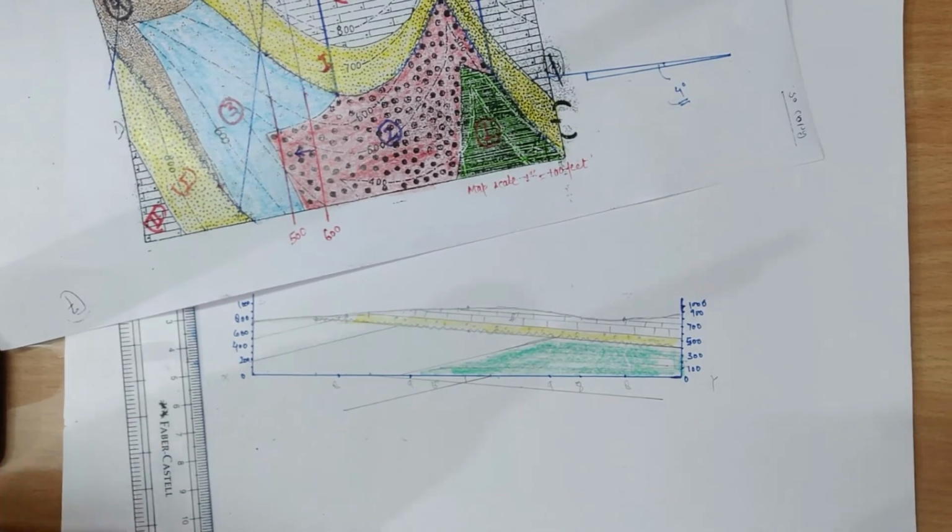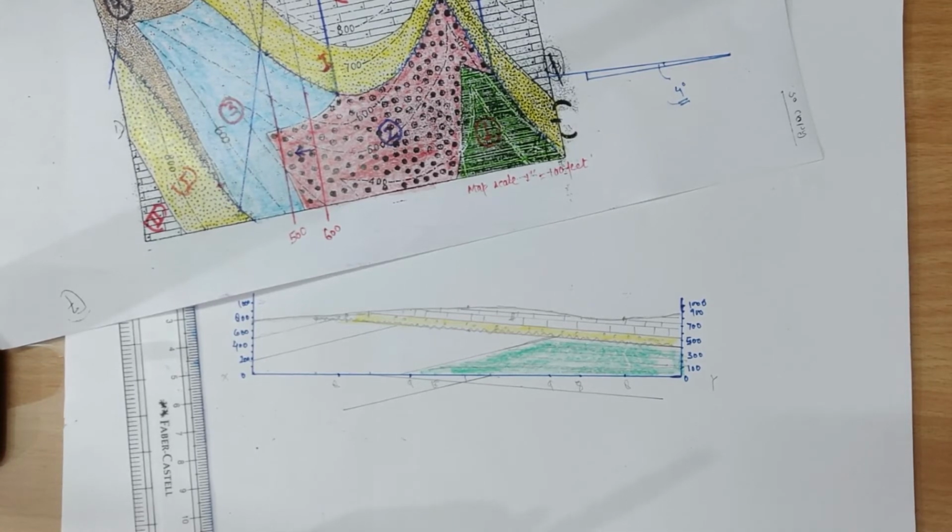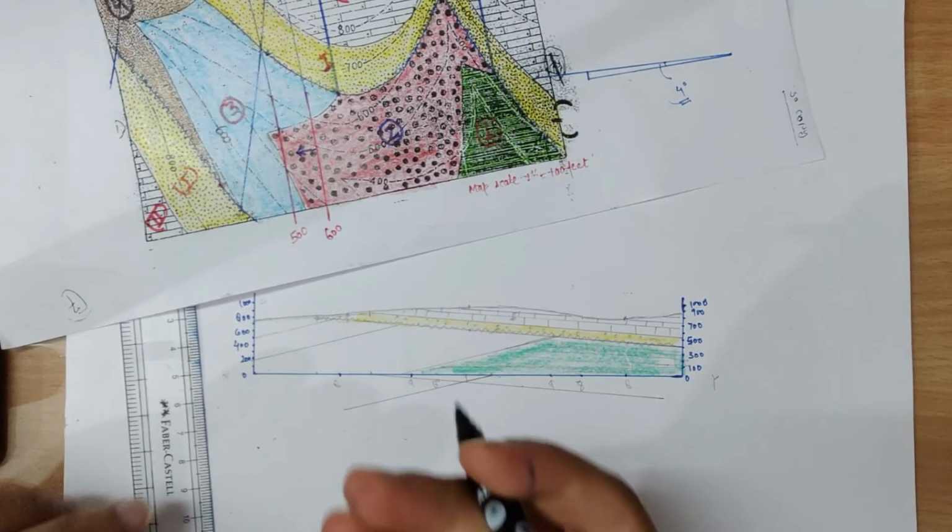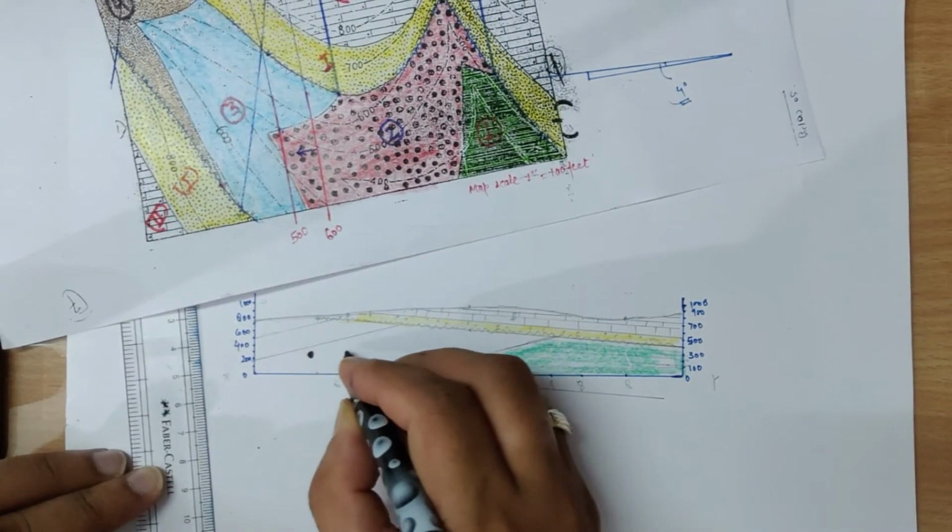Then second bed is represented by coarse dots and then red colors. So here is our second bed.